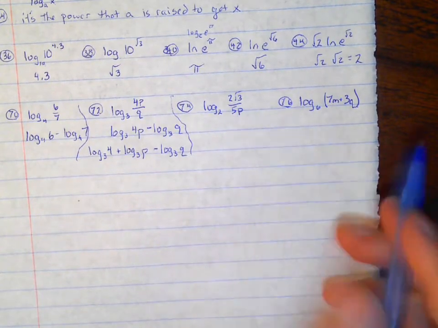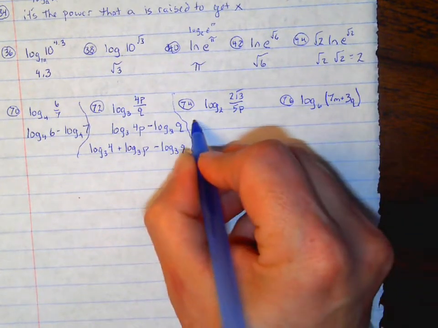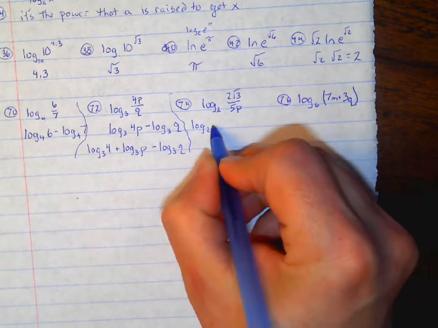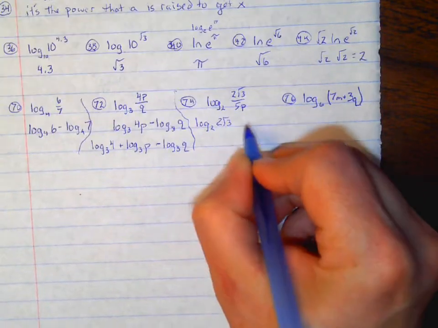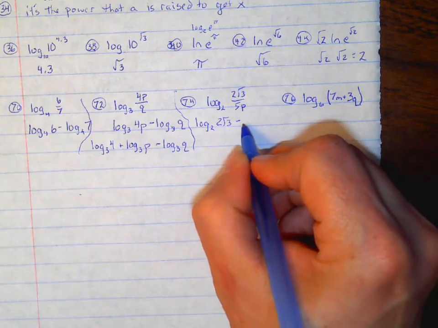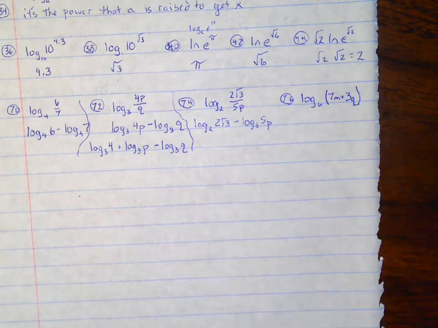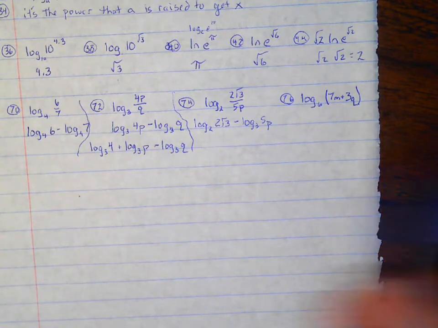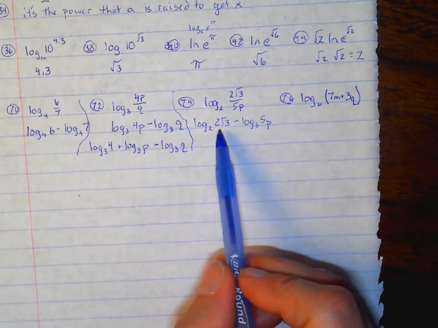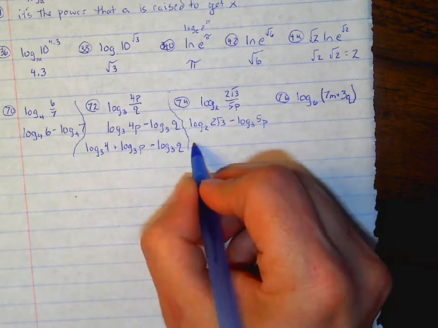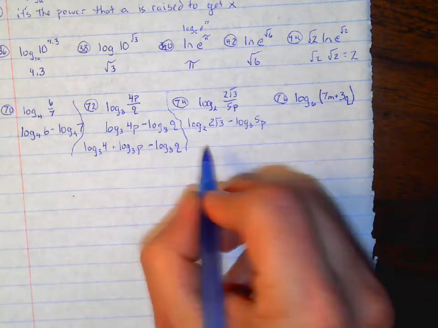Okay, so this one here, let's take the division first. So it's log base 2 of 2 square root of 3. Division is minus log base 3 of 5p. Okay, now we can take care of this other stuff here too. So we can say this is, I'm just going to get kind of long here, so I'm going to put it down here.